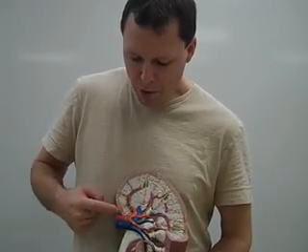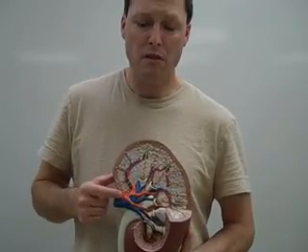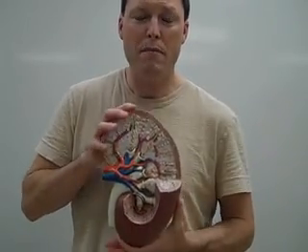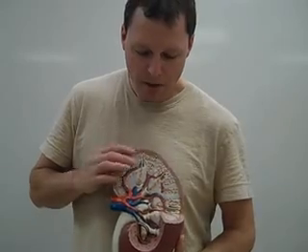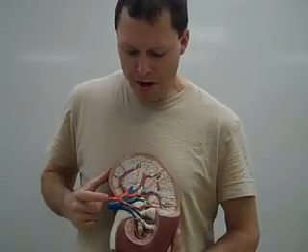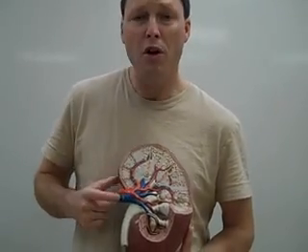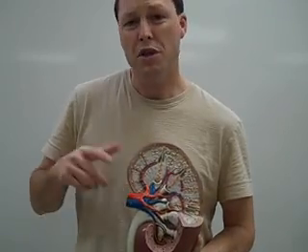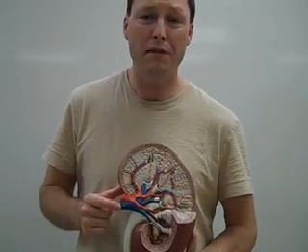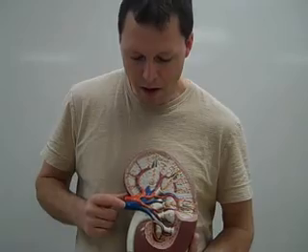You've also got some blood vessels here. You've got a renal artery in red here entering the kidney, and that comes right off the aorta. So this kidney gets a huge amount of blood each day. After that blood is processed by the nephrons, it is returned through the renal vein, which then connects to the inferior vena cava and goes to the right side of the heart.